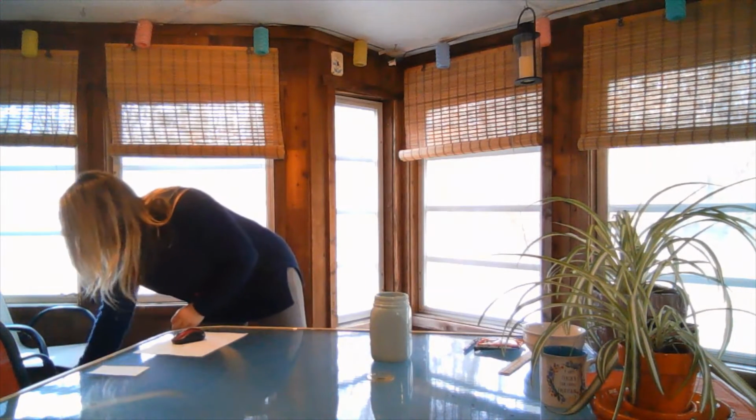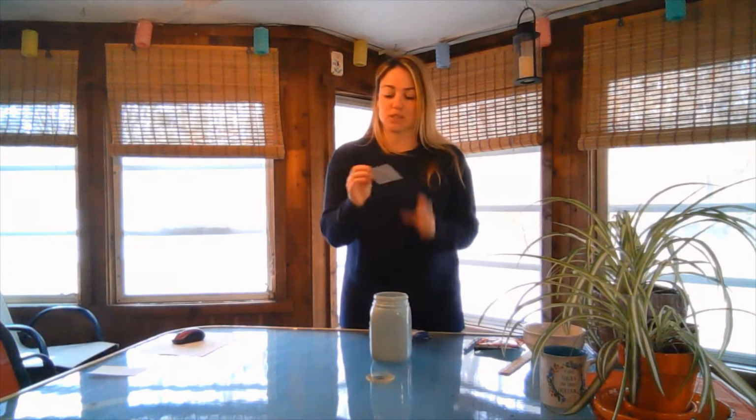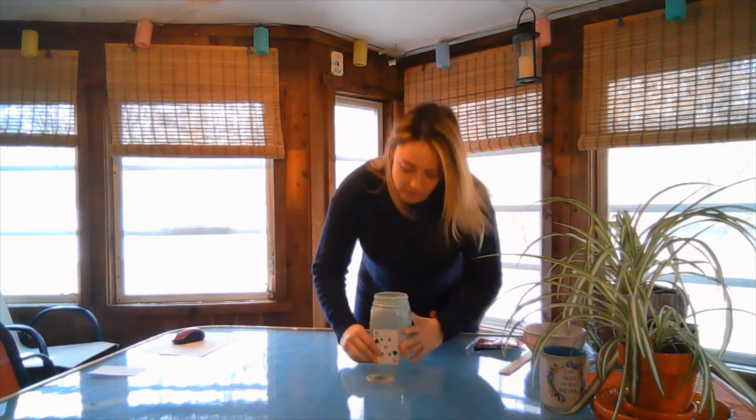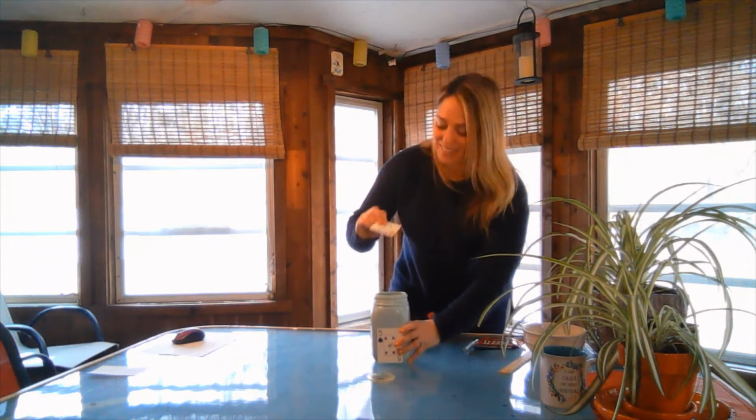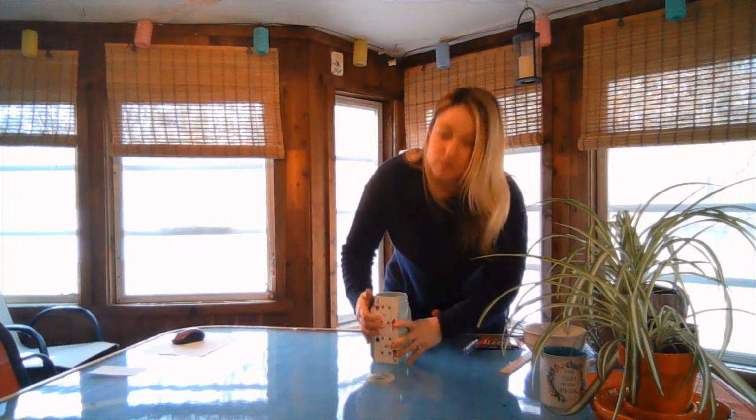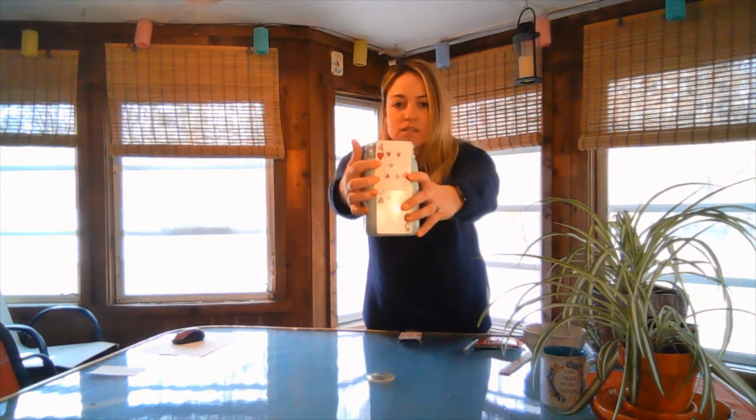I can say that this is about 1 packet of Cheez-Its tall. I can do measurements with a deck of cards. This is 1 card. And it's about 2 cards tall.